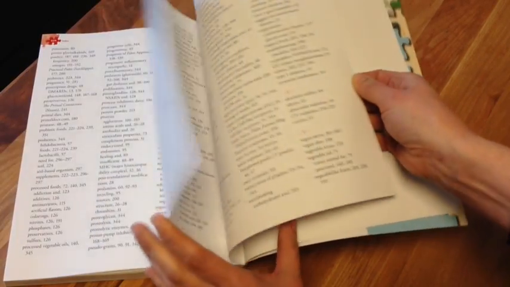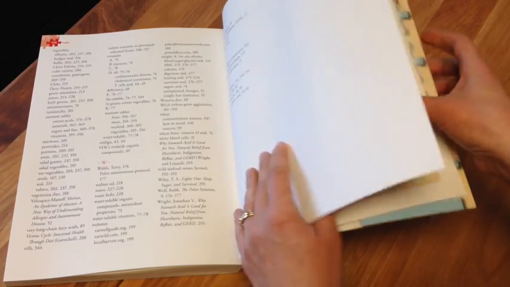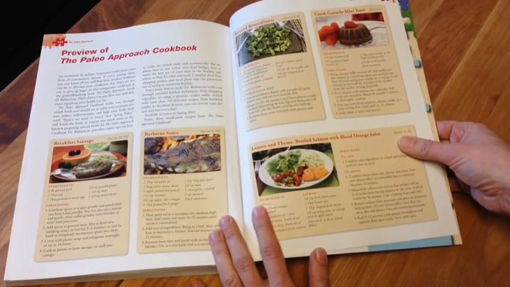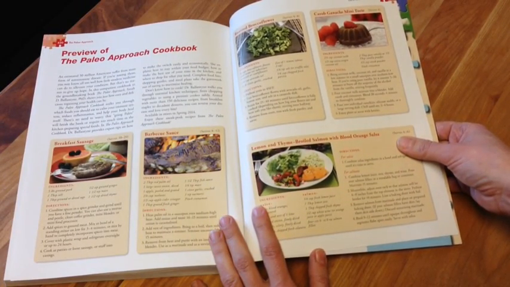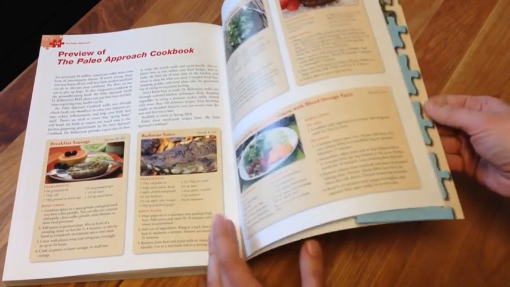Then there's a really awesome index. And finally, a preview of the Paleo Approach cookbook with a few of my favorite recipes just to get you started while you wait for the cookbook to come out in May.